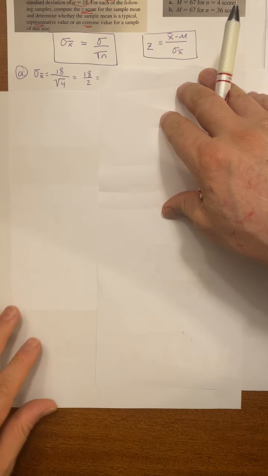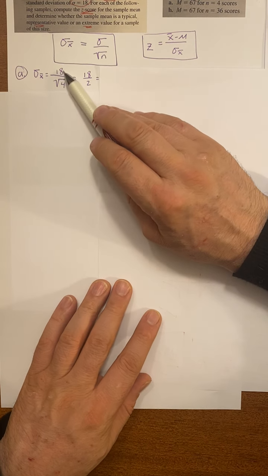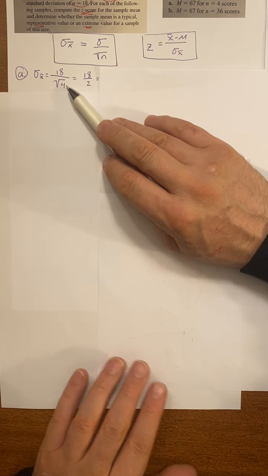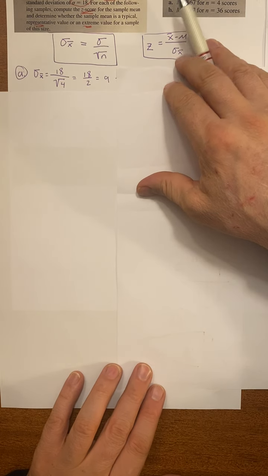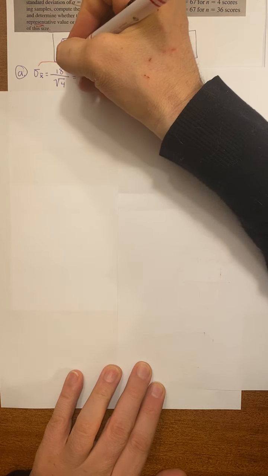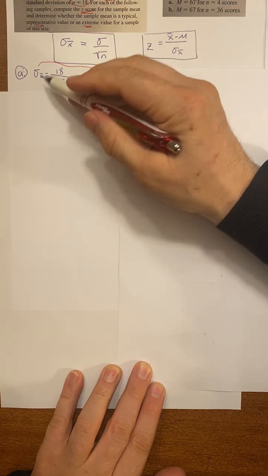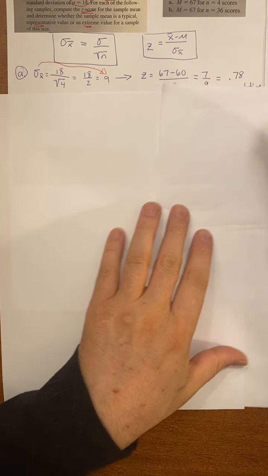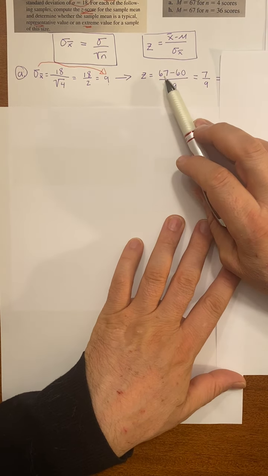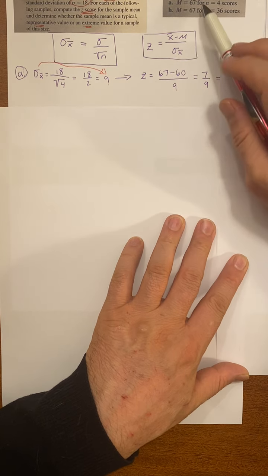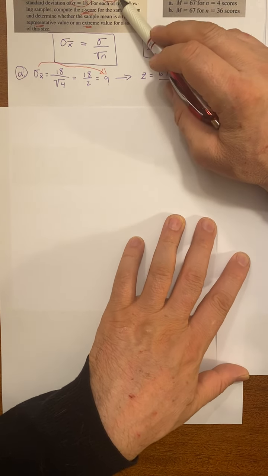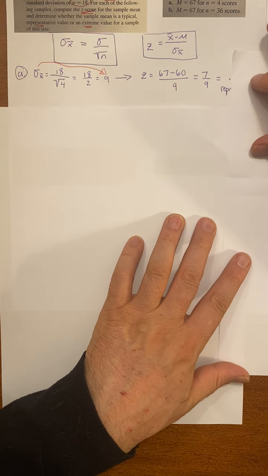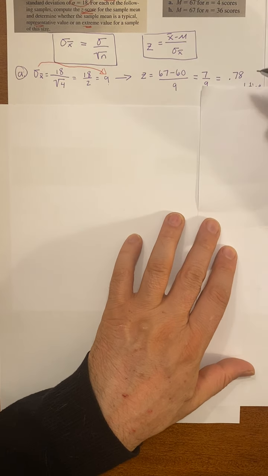Well, the values are that 18, that standard deviation, over that 4. That's going to reduce to 18 over 2, which then further reduces to 9. Okay, so 9 is your standard error value that you're now going to use in your z equation. So now at 67, where's that 67 coming from? That's that sample mean minus this population mean over this standard error. That gives you 7 over 9, which reduces to 0.78.